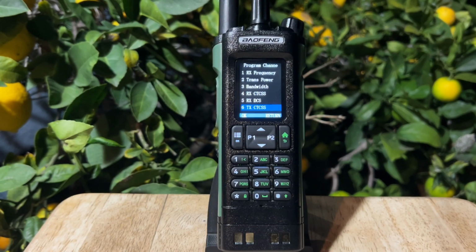Once these 3 pieces, output frequency, offset, and tone, are all programmed correctly, your UV-32 knows everything it needs to hit the repeater. What to listen for, where to transmit, how far to shift, and which tone to send. This is the moment you've all been waiting for, where the UV-32 really pays off.